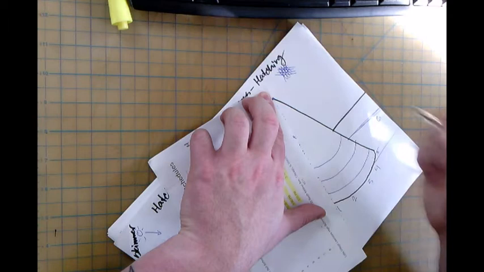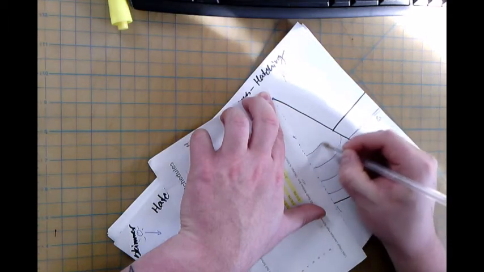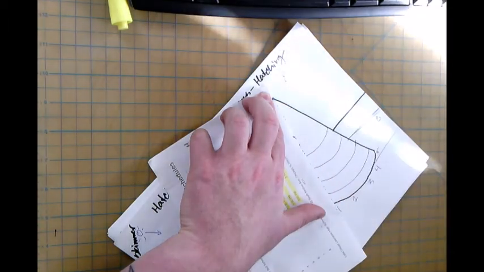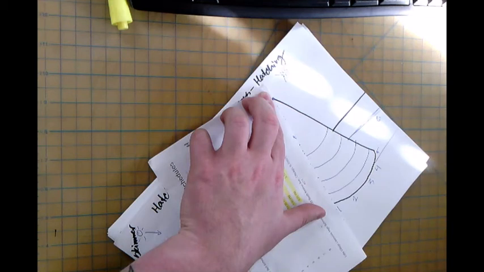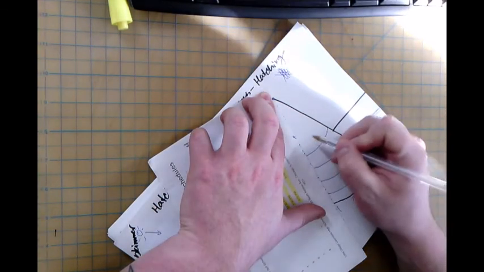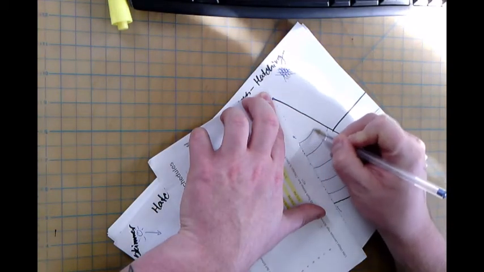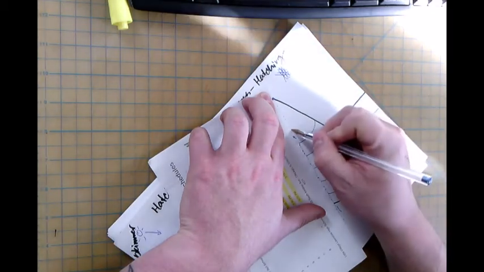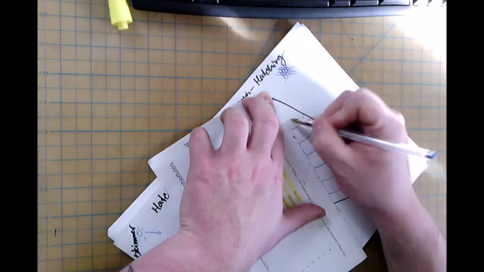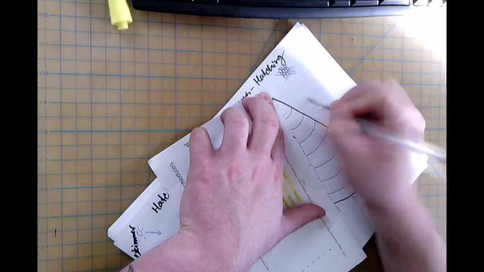Trying to keep things equally spaced. One second. And Eladia, we're doing our cross-hatching cone, so go ahead and get your paper out. You're going to have to catch up a little bit.